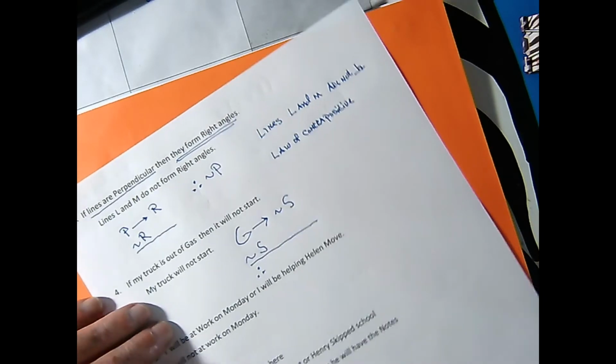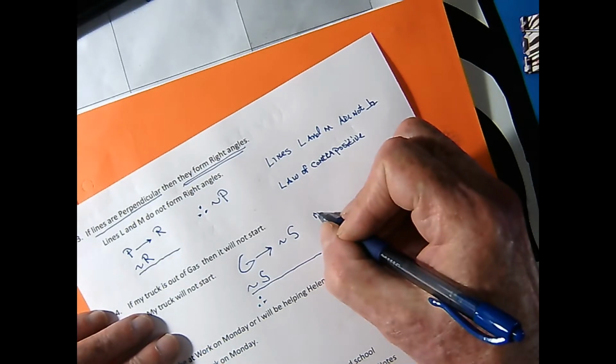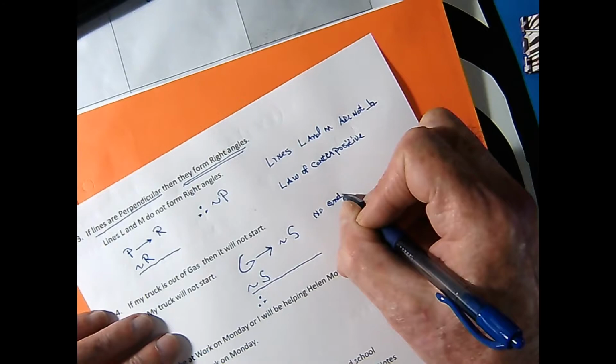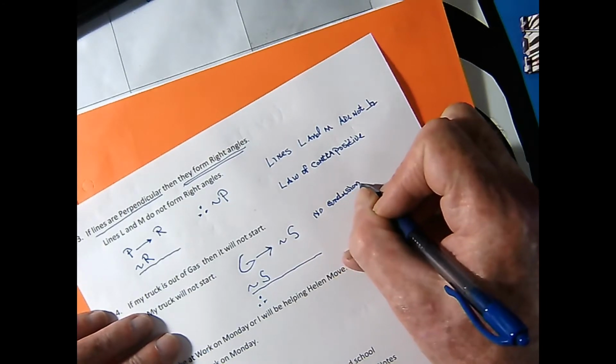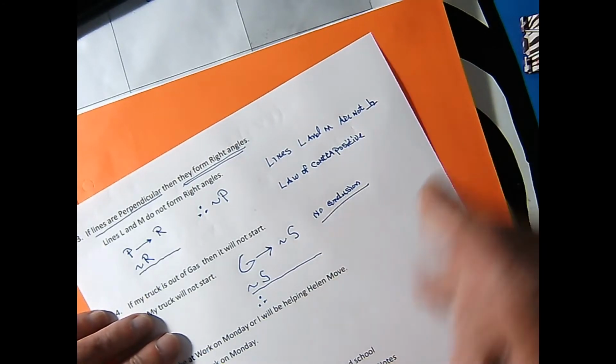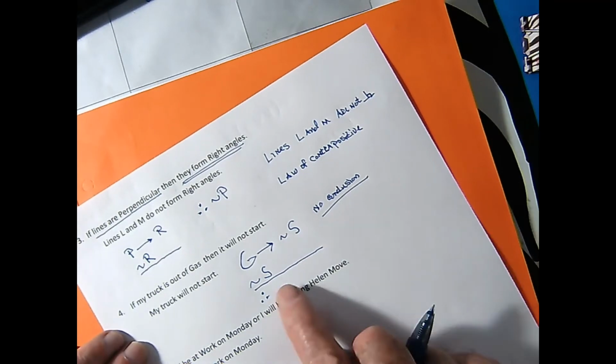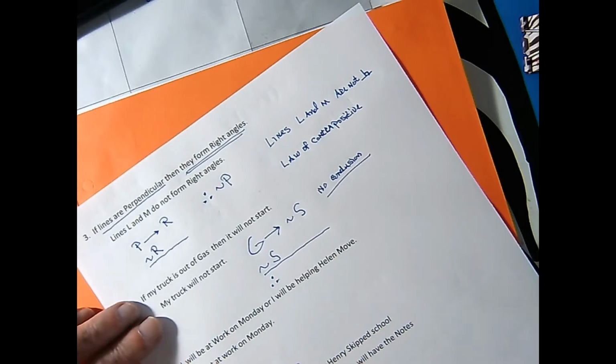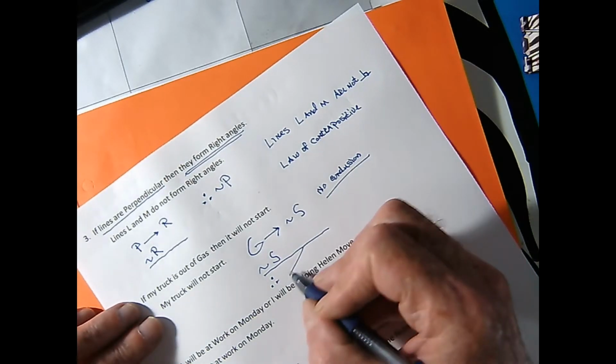Actually, there is no conclusion. No conclusion can be drawn. If one were to come to a conclusion here, if you would have decided G, then you would be reasoning from the converse. That would be false. There is nothing that we could say here.